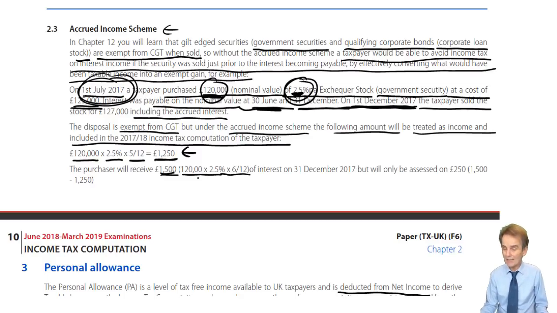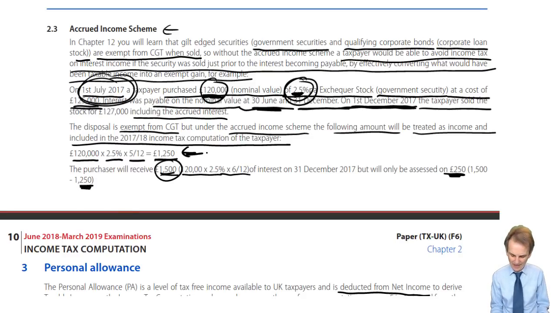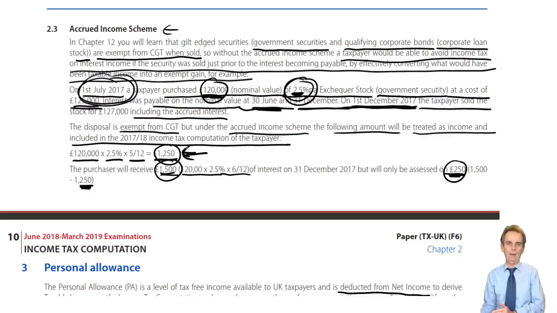But the buyer won't be taxed on all of that £1,500, will only be assessed on £250, because of the £1,500 in total for that full half year, we have already, under the accrued income scheme, assessed £1,250 on the vendor of that security. So the vendor has been assessed on £1,250, the buyer is then assessed on £250, and there's the £1,500 worth of interest accounted for between the two taxpayers.